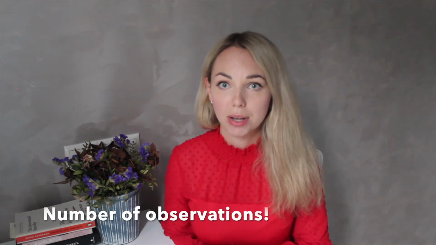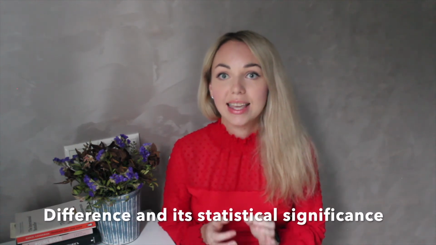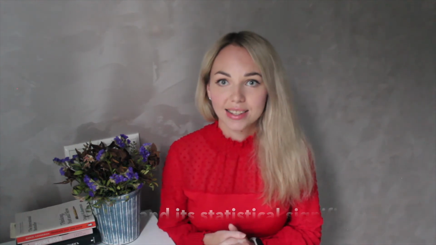It is very important to calculate the needed number of observations before you run the experiment. I won't focus on this requirement now and will explain it in the next videos. During the experiment, you collect data describing the behavior of test and control users. After you obtain the needed number of observations, you should calculate the difference between the two options and its statistical significance.